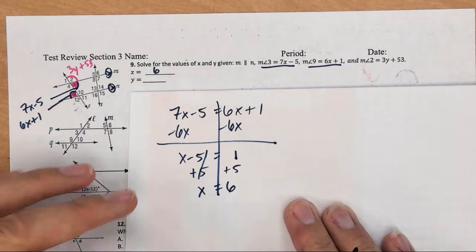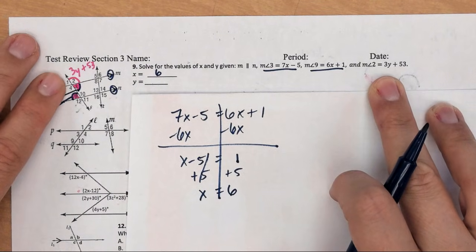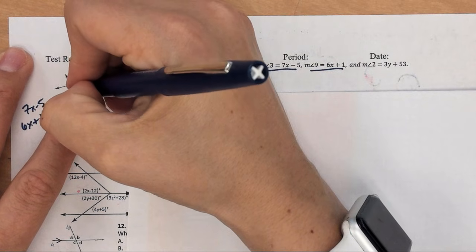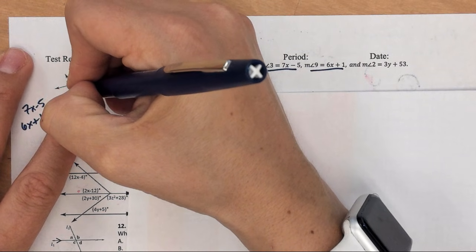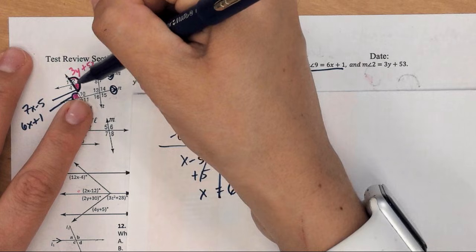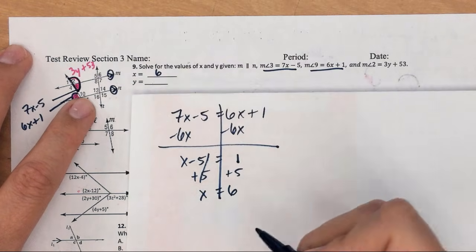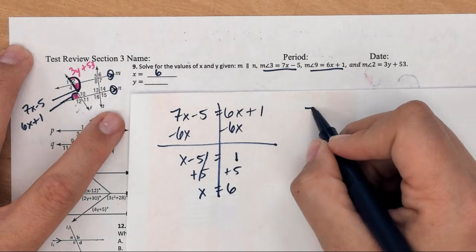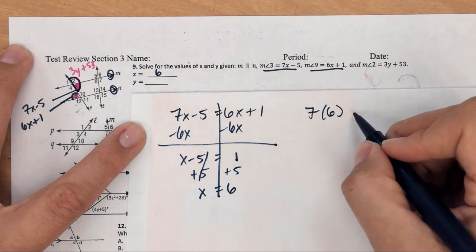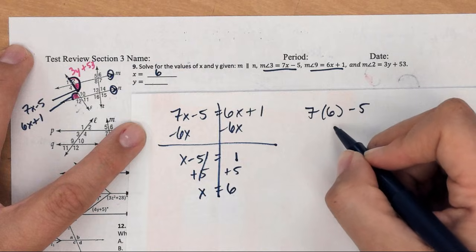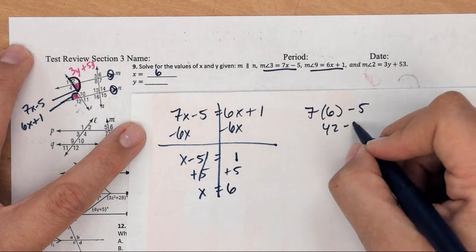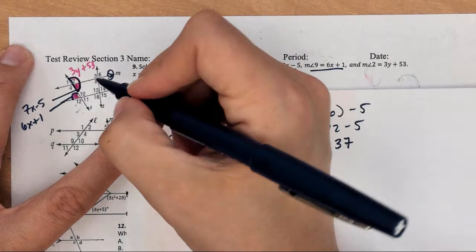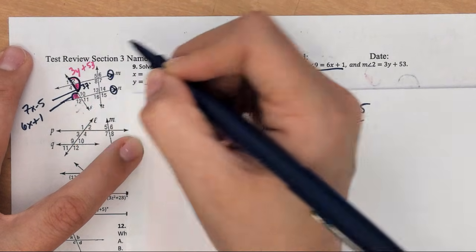Now, if I knew that, and if I look at measure of angle 2, it's got a y in that equation. But good news is they have 2 and 3 right next to each other. That's 180 degrees total. So what I'm going to do is plug 6 back into this expression. Let's figure that out. 7 times 6 minus 5 is 42 minus 5 is 37. So I know this angle right here is 37 degrees.